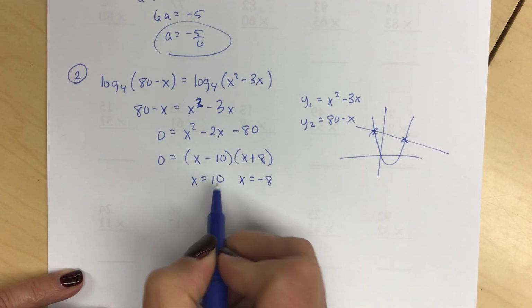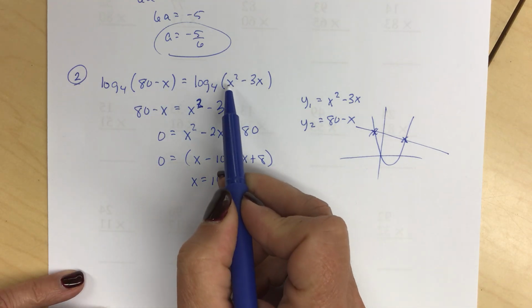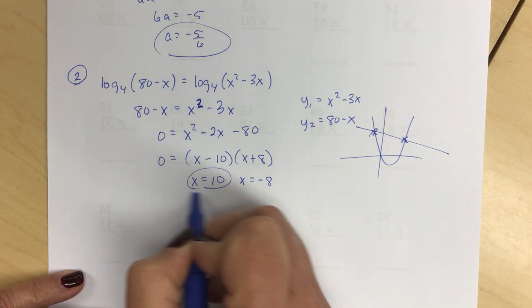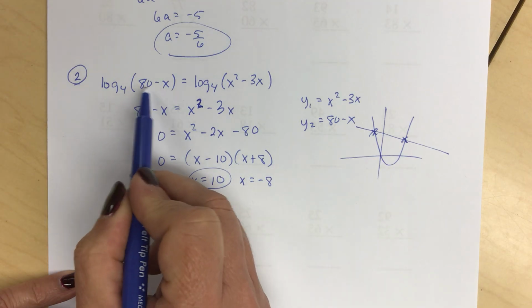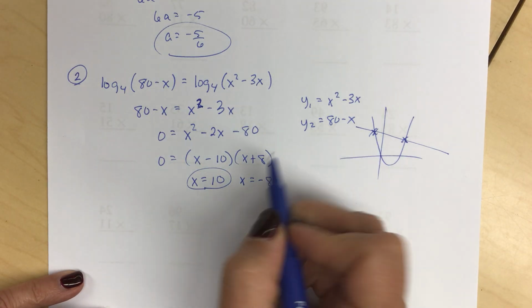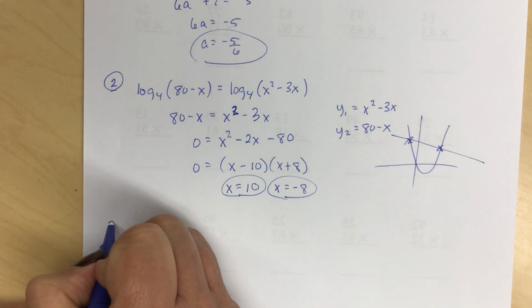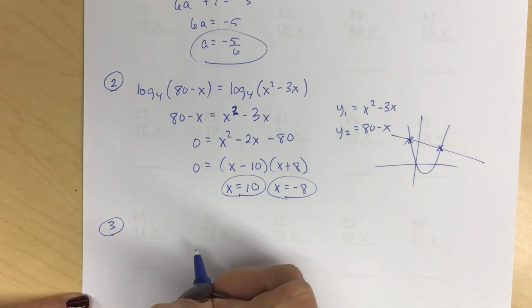Again, if you take 10 and put it in here, 80 minus 10 is positive, that's okay. 100 minus 30 is positive, that's okay. Negative 8, 80 minus the negative is positive, and 64 plus 24 is also positive, so you get to keep both of them. Okay, so let's do a different one.